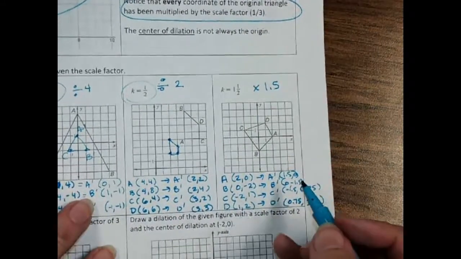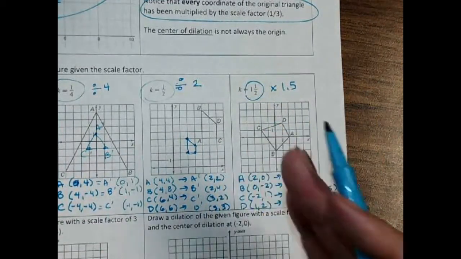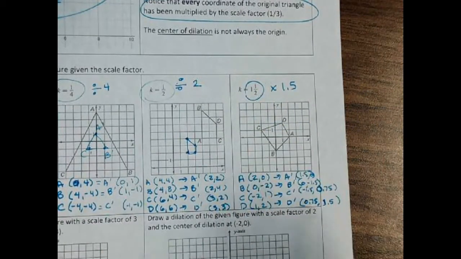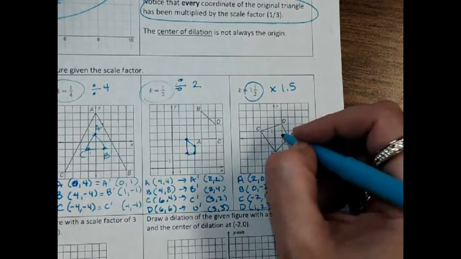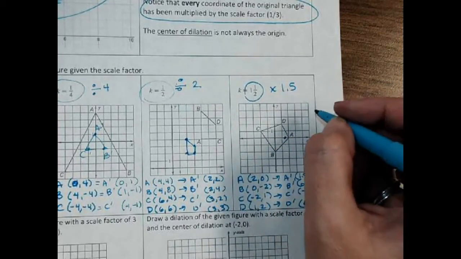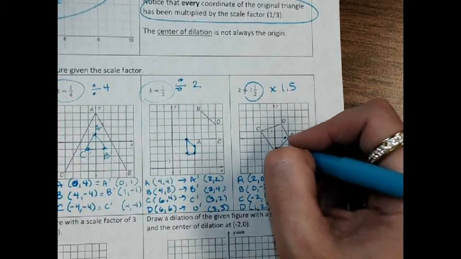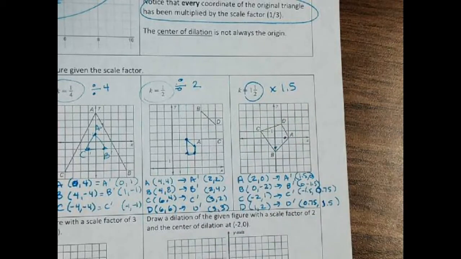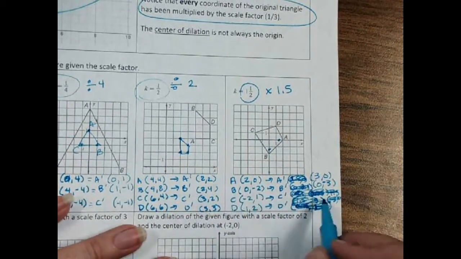And finally, this one should be 1.5 times the original. So it's going to get bigger. 1.5, 0, 0, negative. So I misread this the first time I did it. I'm just going to fix it as I go.